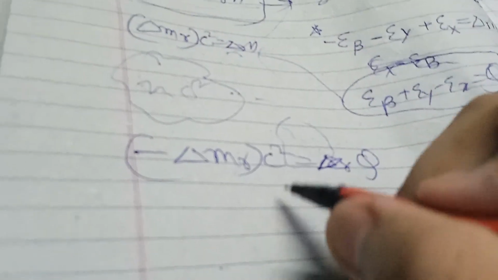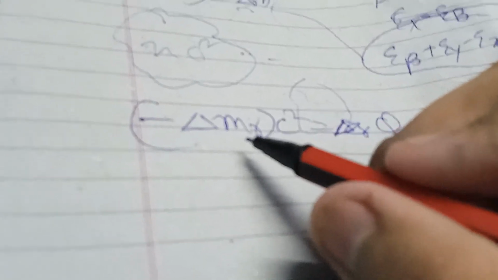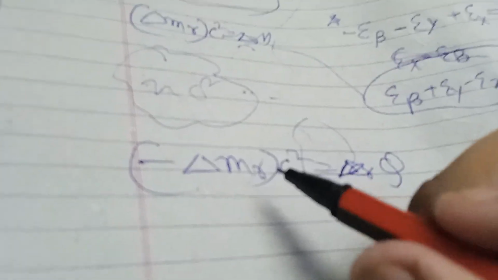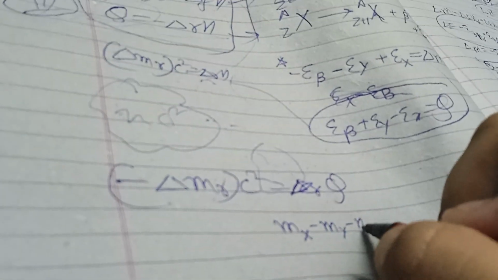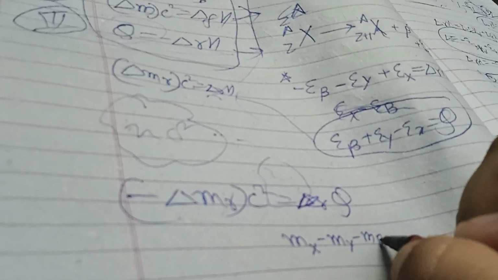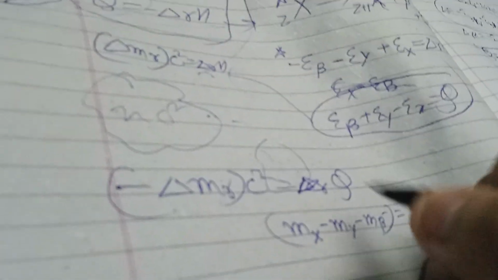And similarly in this reaction, let's first of all write its expression. So minus delta m_R becomes negative of things, that means mass of X minus mass of Y minus mass of beta minus, this is one electron precisely.